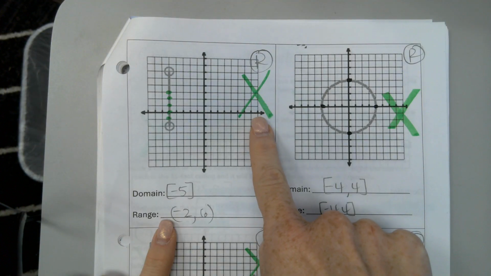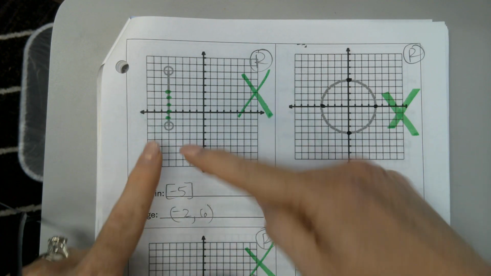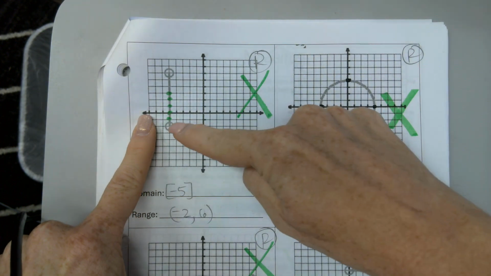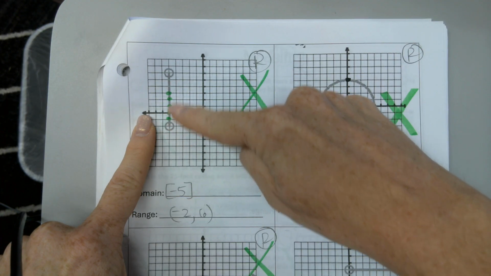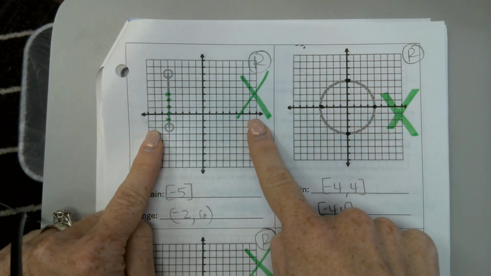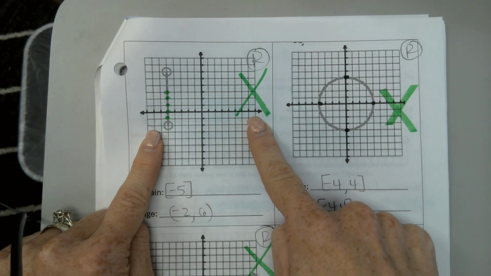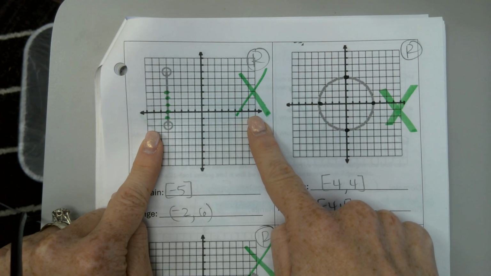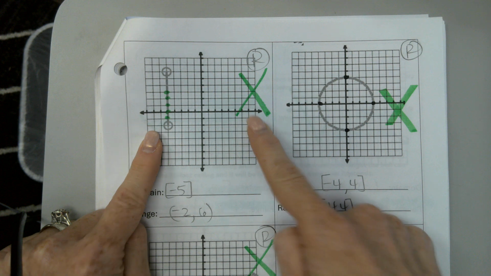All right, here is the top part of page 21. Now, this is not a function because every single x value, if I were to plot any of these points over these pretty grids, okay, every single x value is the same. And to function in life, we do not repeat our x's.